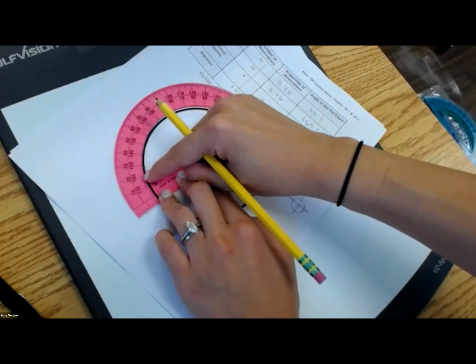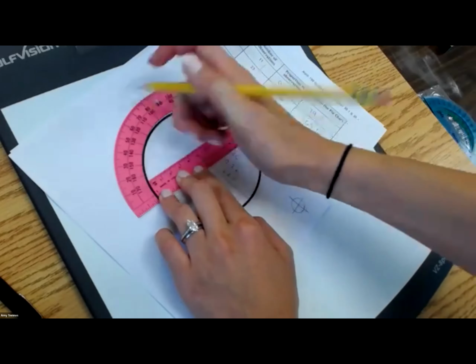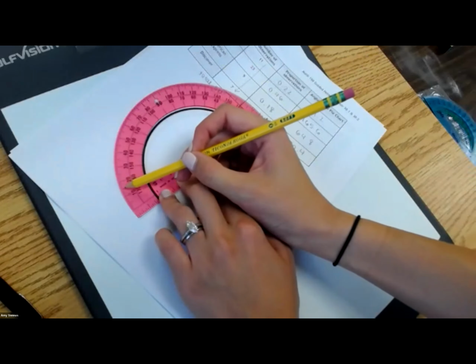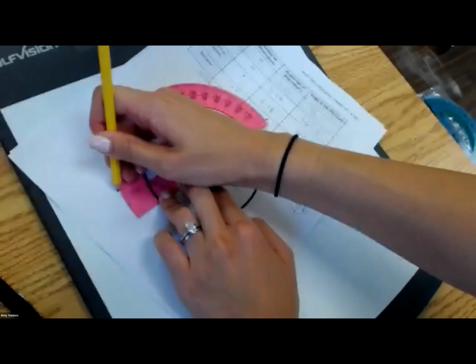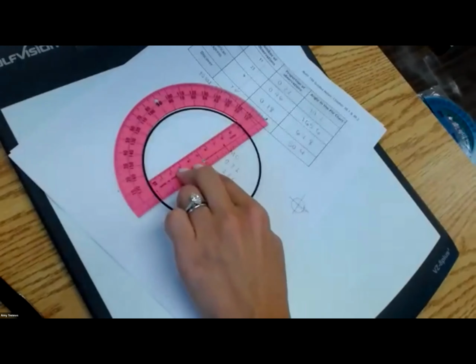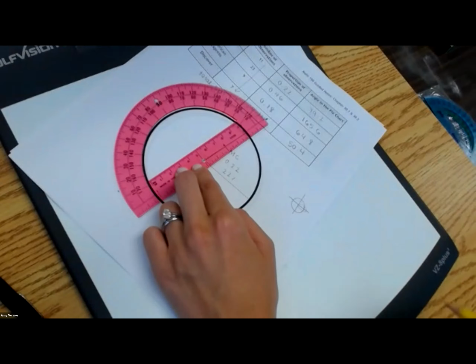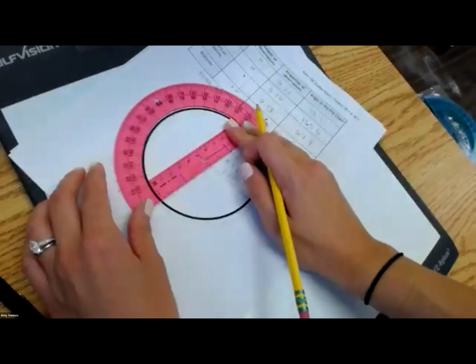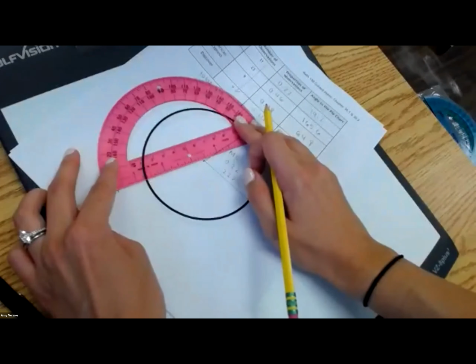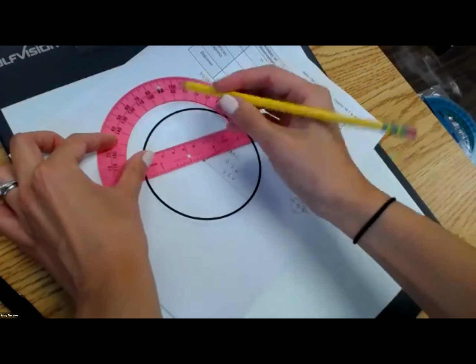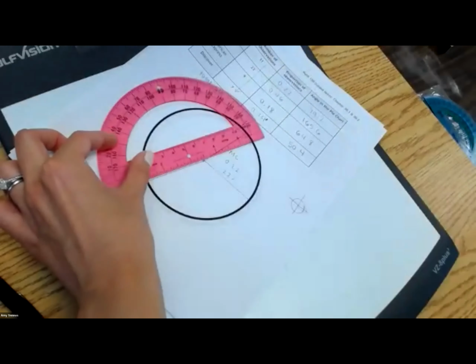165.6 is in between 160 and 170. So probably where this line is and a little bit over. Draw a dot there. Once I'm done doing that, I can connect my center dot and the dot I just drew and draw my line to the edge of the circle. So this is what our line should look like.